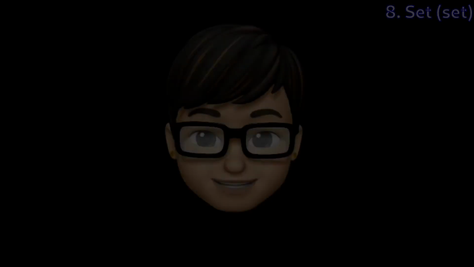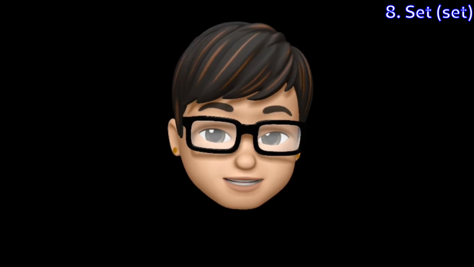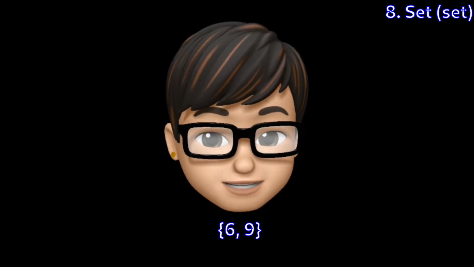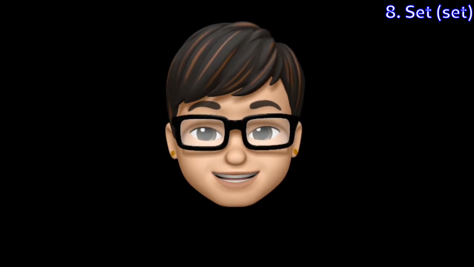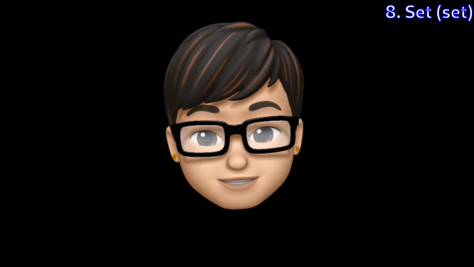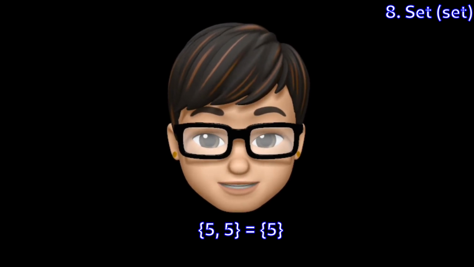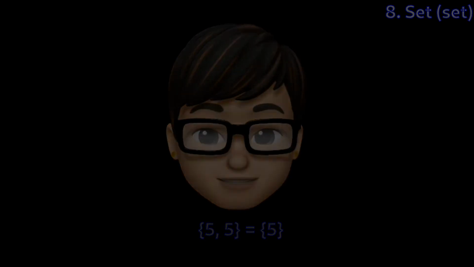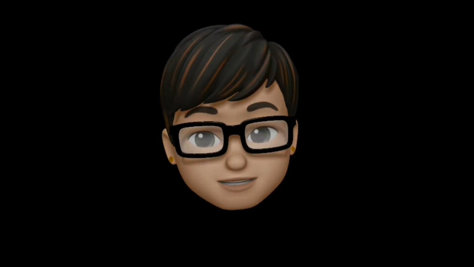Number 8, set. Sets are too formed by curly braces. So for example, 6 and 9 inside curly braces separated by commas would make a set. The reason why sets are useful is that if there are any duplicate values in a set, they will automatically get removed. So now you should know, tuples and sets are too used for storing multiple values.